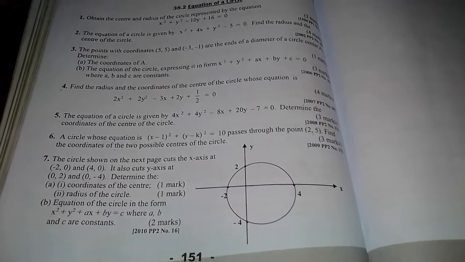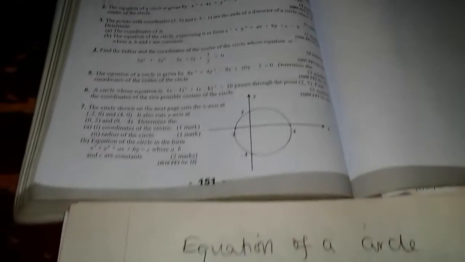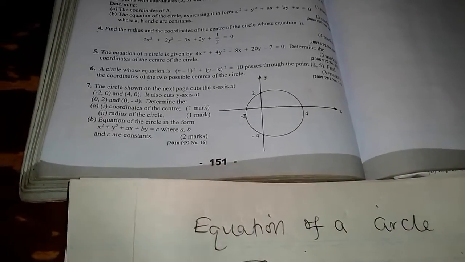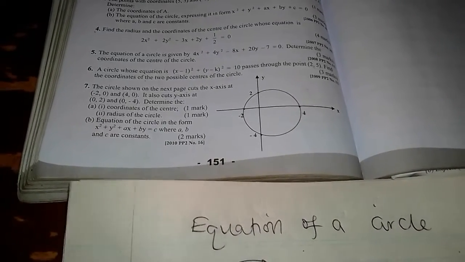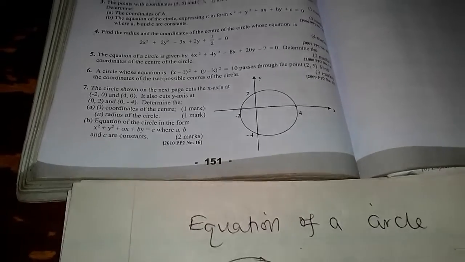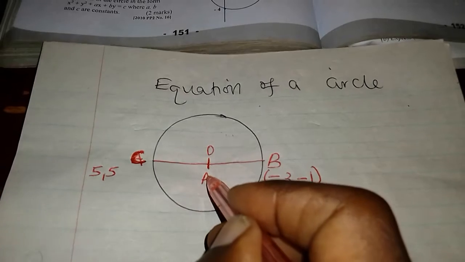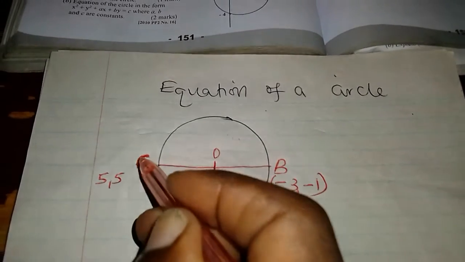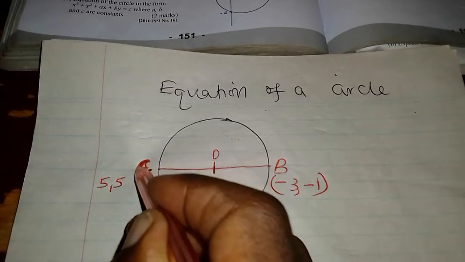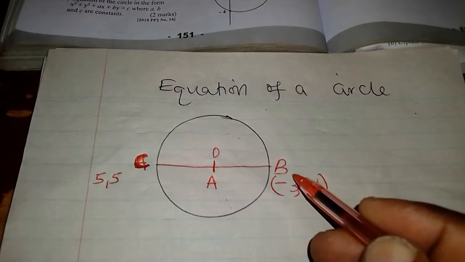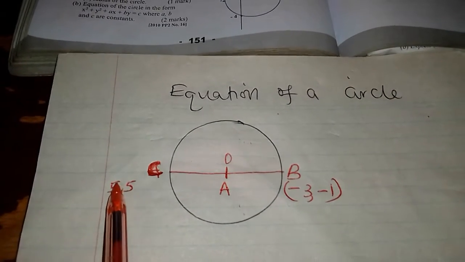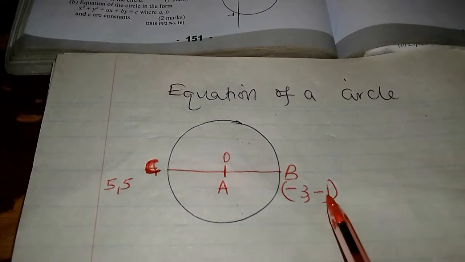Because we have been told that the center of the circle is actually labeled as A, I'm going to use a different letter here so that you can see the difference. So I have the center of the circle labeled as A, as per what the question is saying. I have two ends of that diameter, end C and end B. The coordinates are given as 5, 5 and -3, -1.